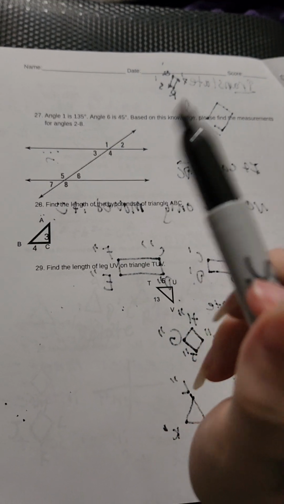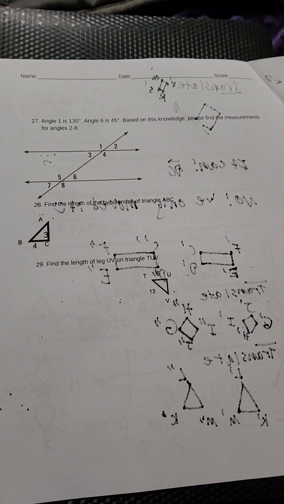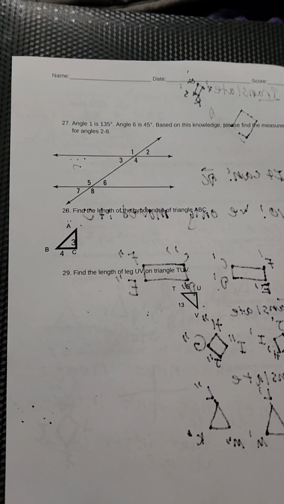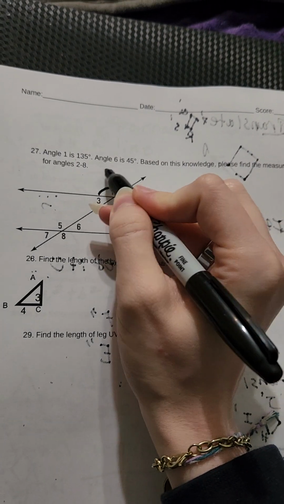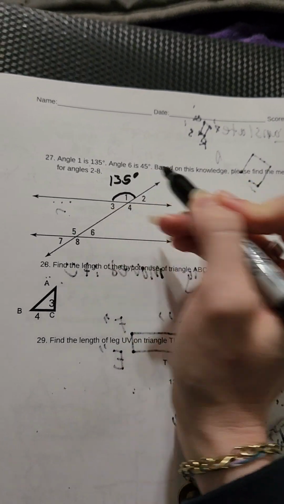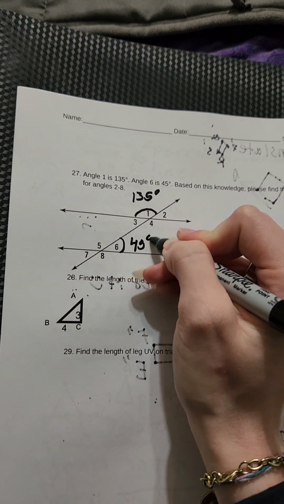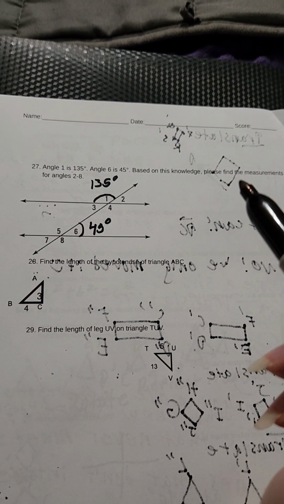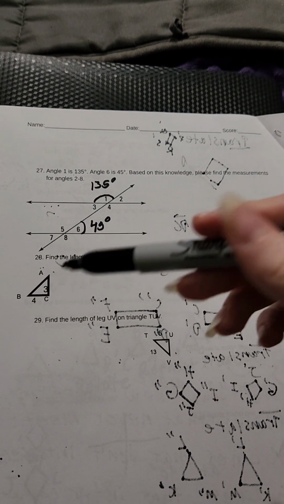Last page. Okay. Now this one, I admit when I was younger, I used to struggle with this, but now as an adult, I go, wow, why did it take me so long to get? Because it's actually a lot easier than it looks. So angle 1, this angle right here, is 135 degrees. Angle 6 is 45 degrees. Based off that information, please use the measurements to find the measurements of angles 2 through 8.